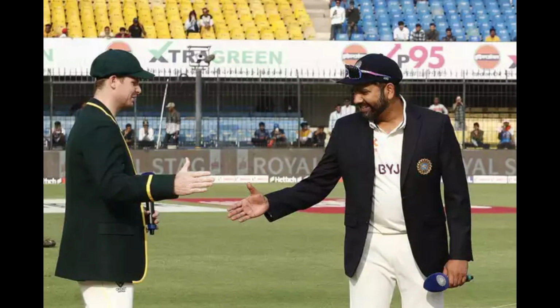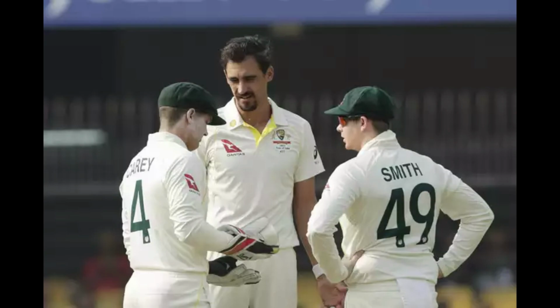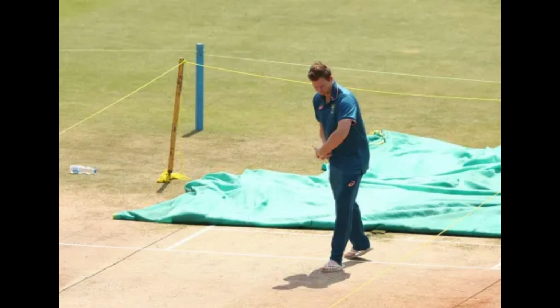32.2, Kuhnemann to Umesh Yadav, out LBW. Finger goes up for LBW. Has this pitched in line though? Oh, Umesh just walks off. There are 2 reviews left. What's the harm in taking one here? Really bizarre. Anyway, Kuhnemann has 5. Back of a length on leg, stays a touch low, straightens and hits Umesh on the back pad.